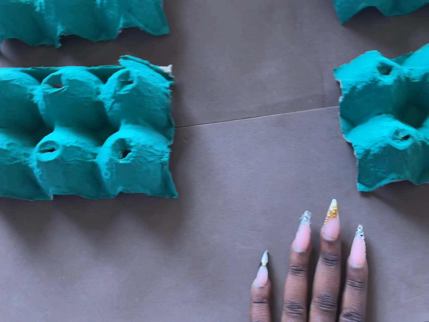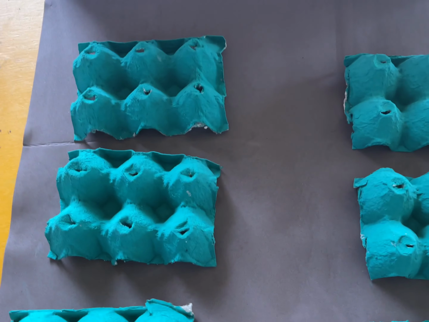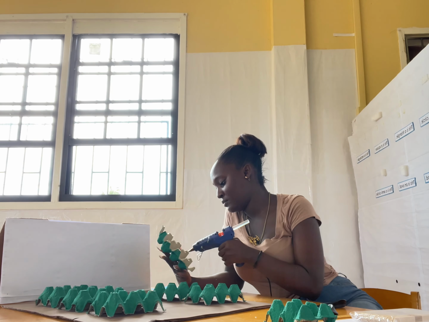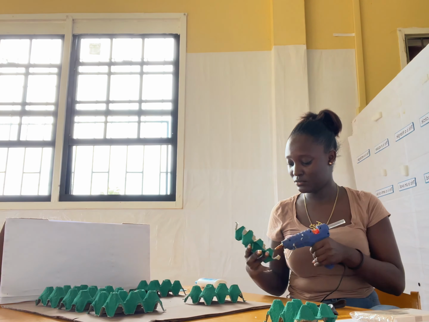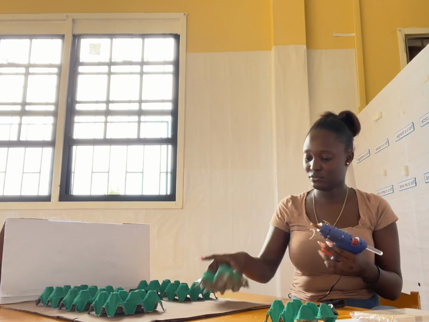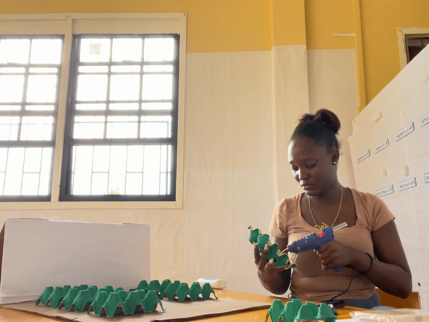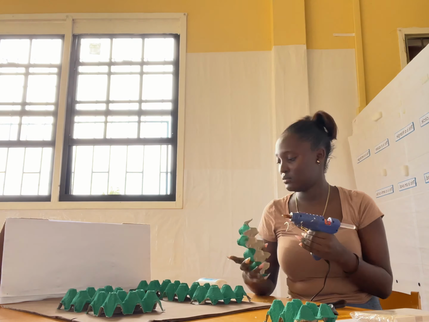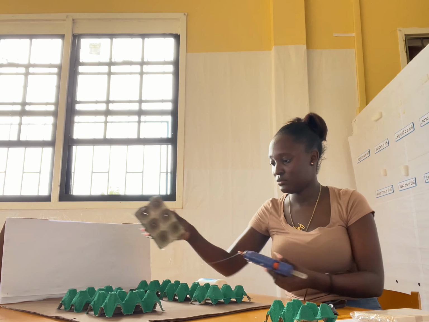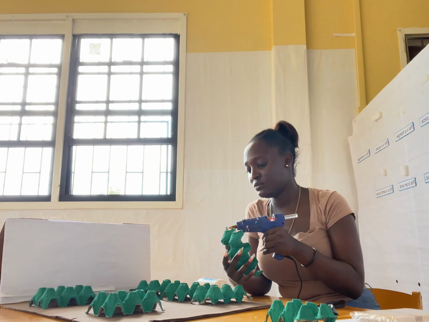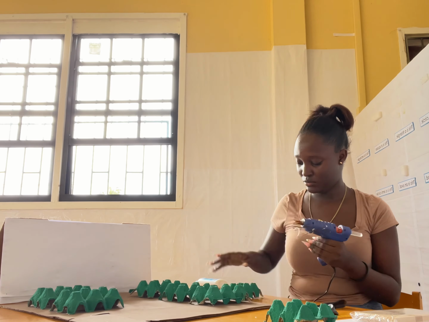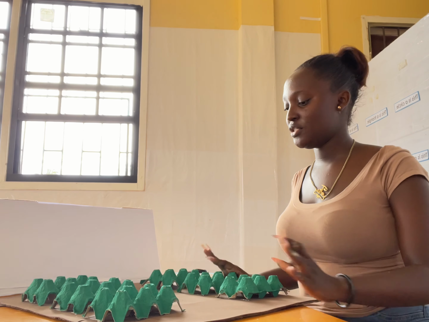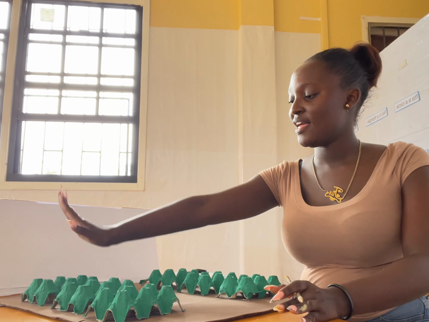I have finished pasting my acrylics onto my ground.